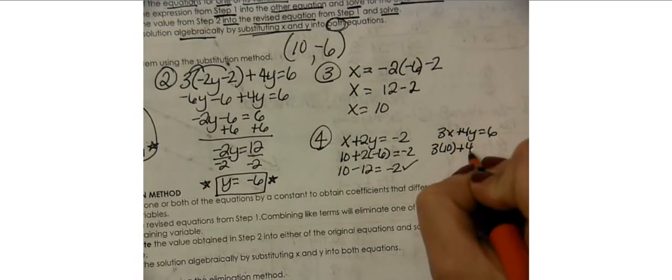Is 3 times 10 plus 4 times -6 equal to 6? Is 30 minus 24 equal to 6? Why, yes, it is. So because I've checked and proven that the ordered pair satisfies each equation, I can say that (10, -6) is my solution, and this system is considered consistent and independent.